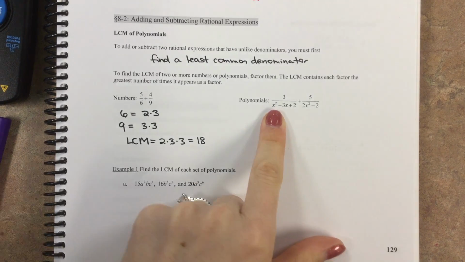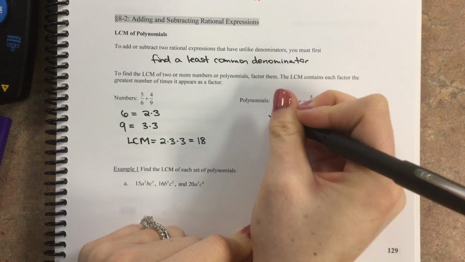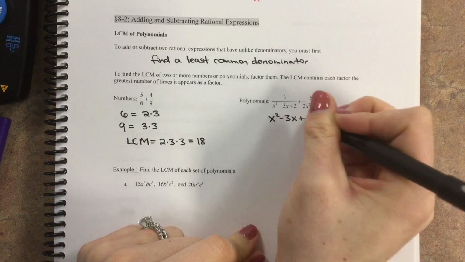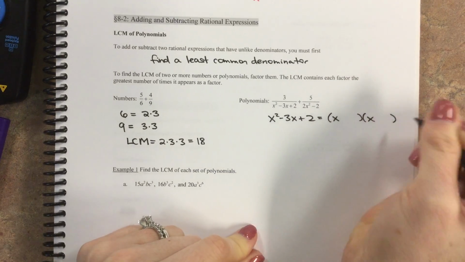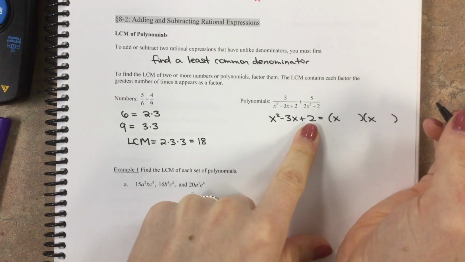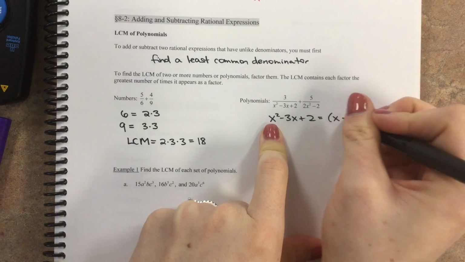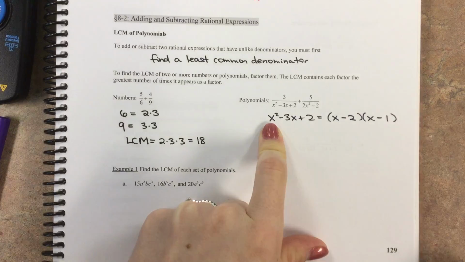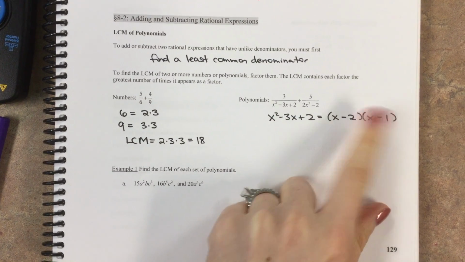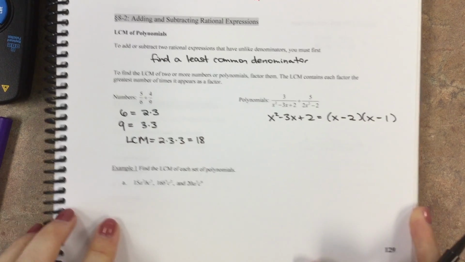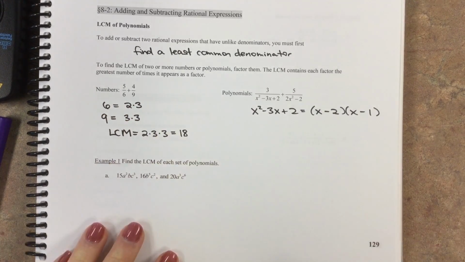With these, we can factor this one out. We start with x times x to give us the x squared, and then we want to multiply to 2 and add to negative 3. That would be a negative 2 and a negative 1. So in order to be a multiple of this, it has to have these two factors, just like in order to be a multiple of 6, it had to have 2 times 3.